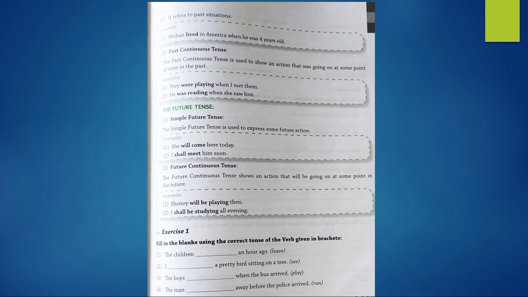So next, past continuous tense. So we are using past continuous tense when we want to show an action that was taking place or that was going on at some point of time in the past. So they were playing when I met them. So when I met them, they were playing. He was reading when she saw him. So here you see was reading, that is in past continuous tense.